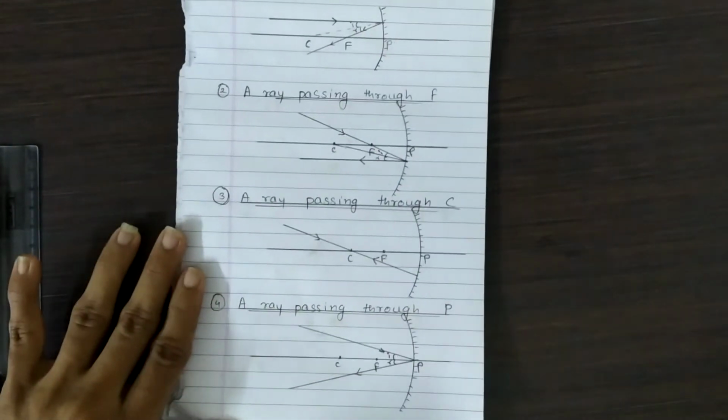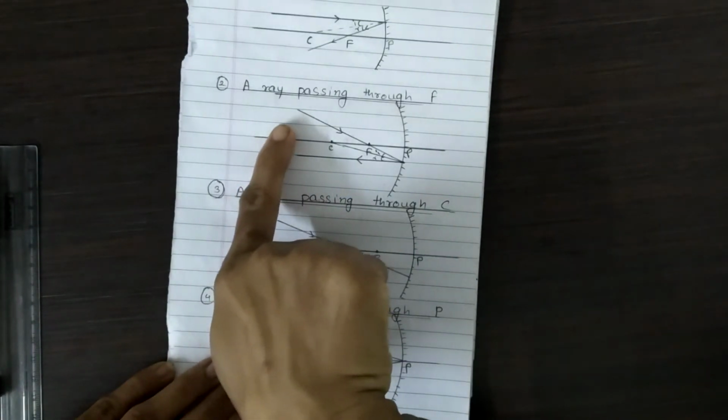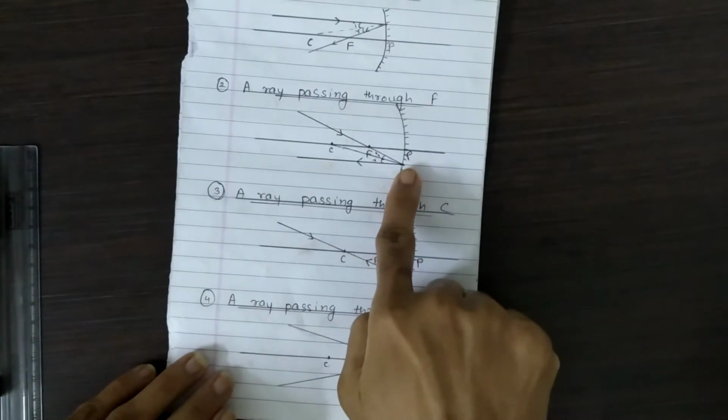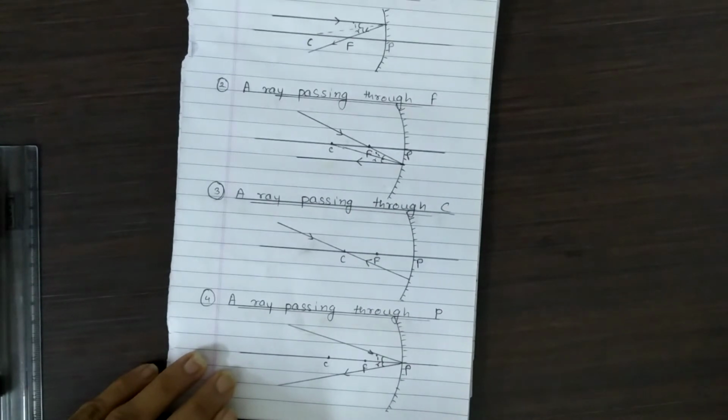Second ray is passing through the focus. So, whenever ray passes through the focus, after reflection, it will become parallel to the principal axis. We can say that rule number 2 is exactly opposite of rule number 1. Now in this case also, it will follow the law of reflection. That is, angle of incidence is equal to angle of reflection.